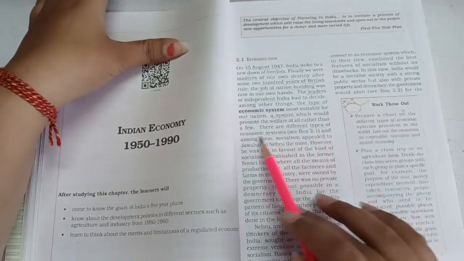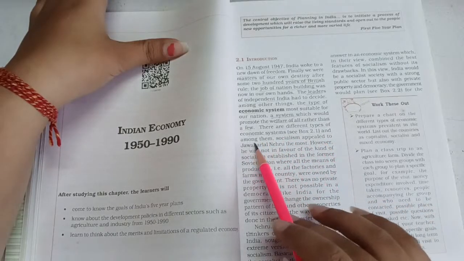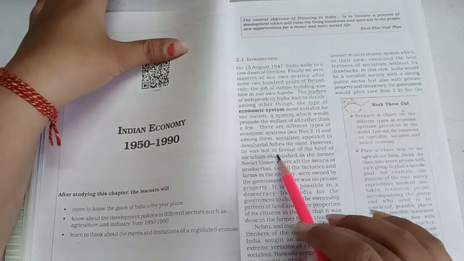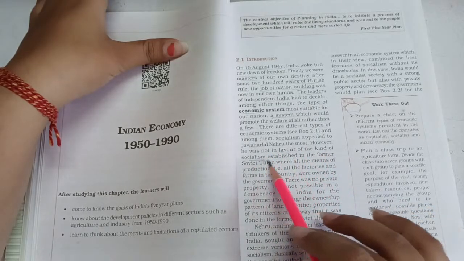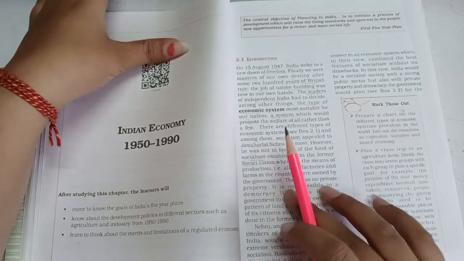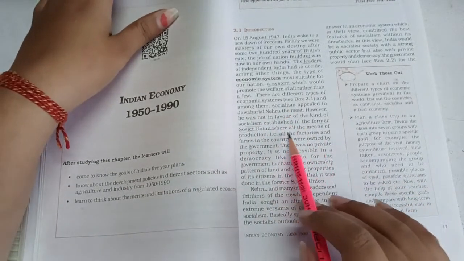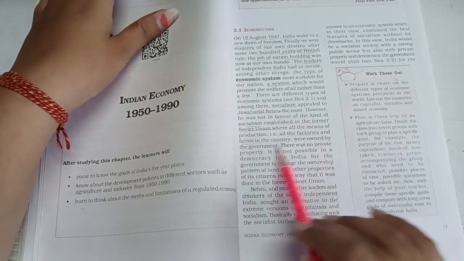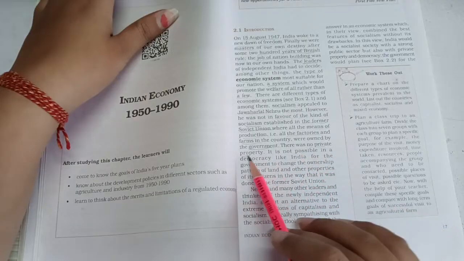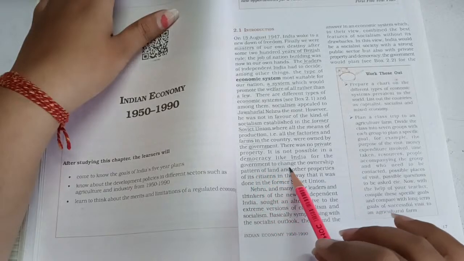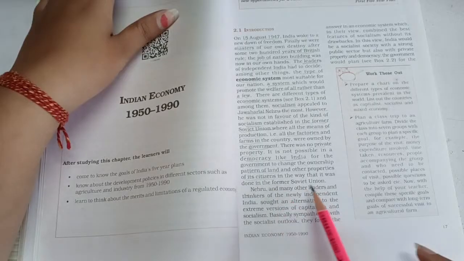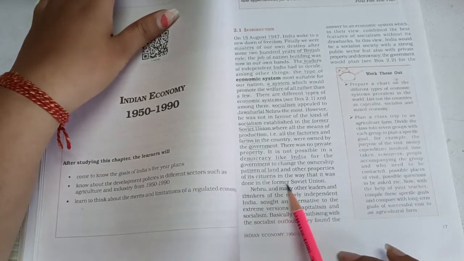There are different types of economic systems, and among them, socialism appealed to Jawaharlal Nehru the most. However, he was not in favor of the kind of socialism established in the former Soviet Union, where all the means of production, that means all the factories and farms in the country, were owned by the government. There was no private property. It is not possible in a democracy like India for the government to change the ownership pattern of land and other properties of its citizens in the way that it was done in the former Soviet Union.